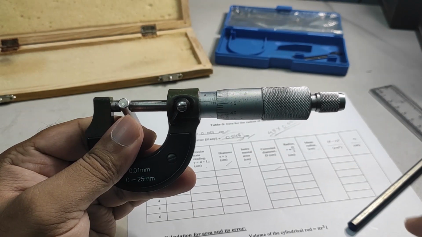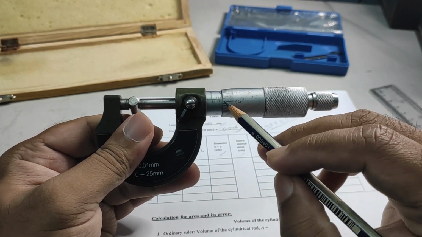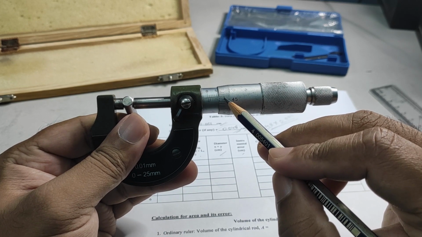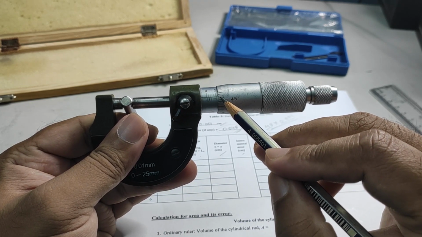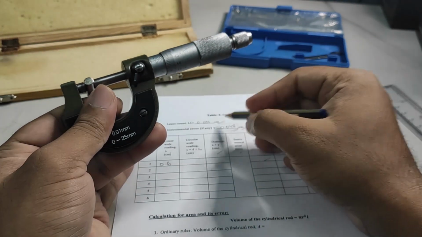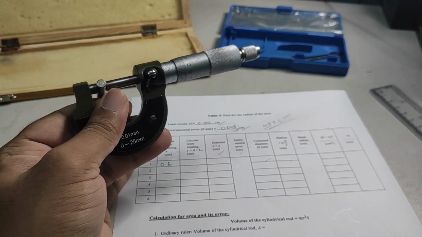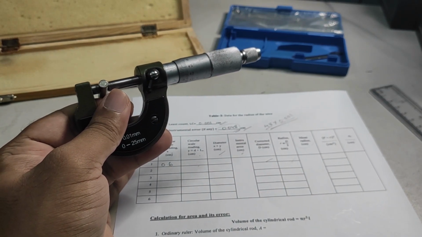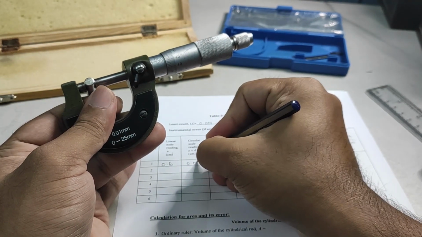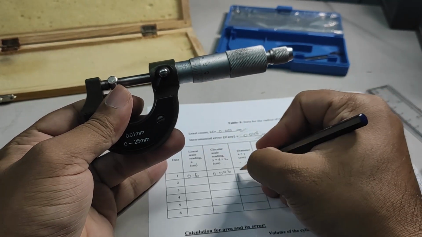Next, to find the circular scale reading. Here the value of the circular scale, or the number of divisions we can say, here 45, 46, 47, but here we see that it did not cross 47, so we take 46 divisions. So 46 divisions into least count gives us the value of the circular scale, which is 0.046 centimeters, and we add both of them to get the value of the diameter.